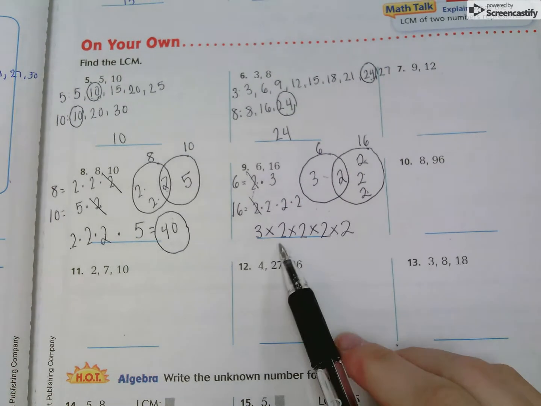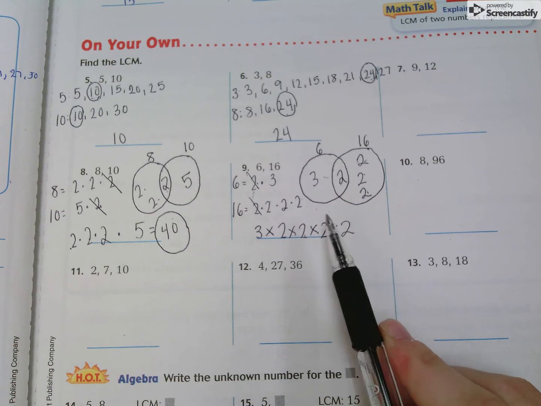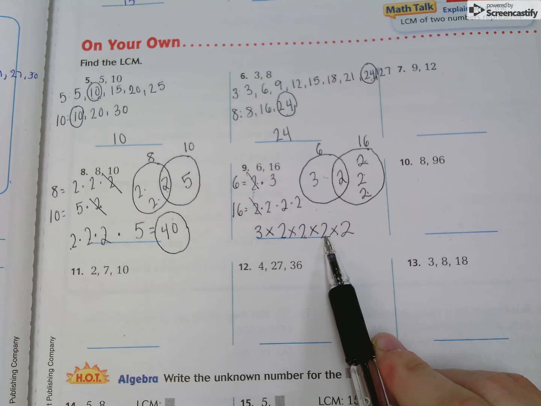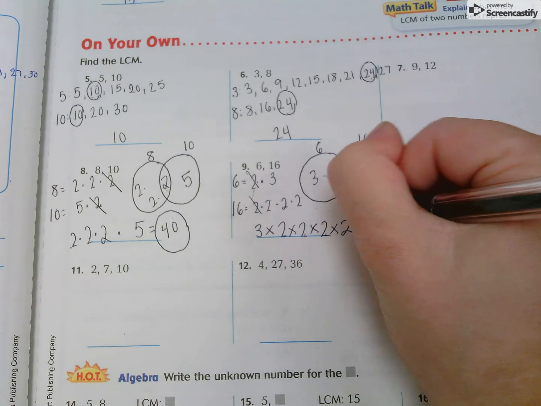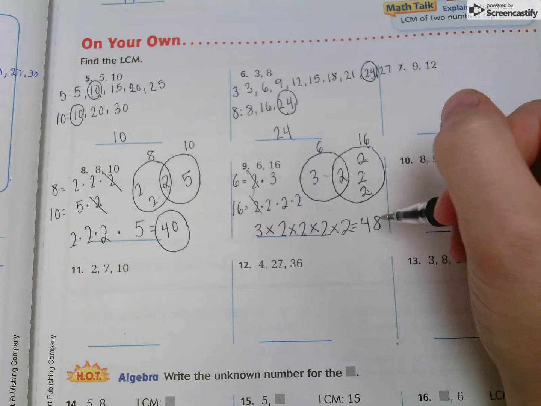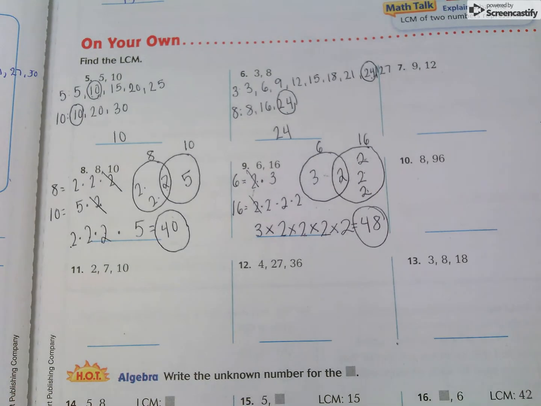So 3 times 2 equals 6. 6 times 2 equals 12. 12 times 2 equals 24. 24 times 2 equals 48. So my least common multiple for 6 and 16 is 48.